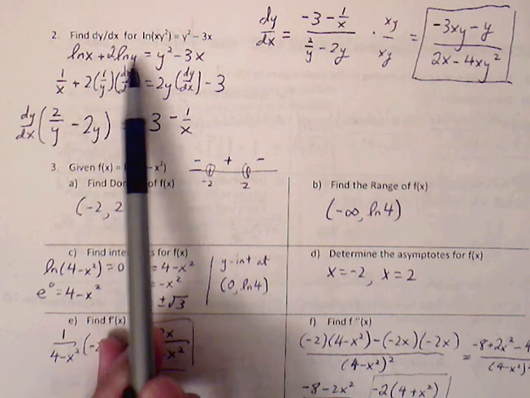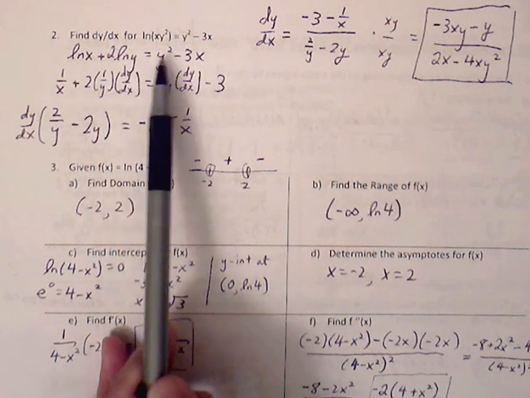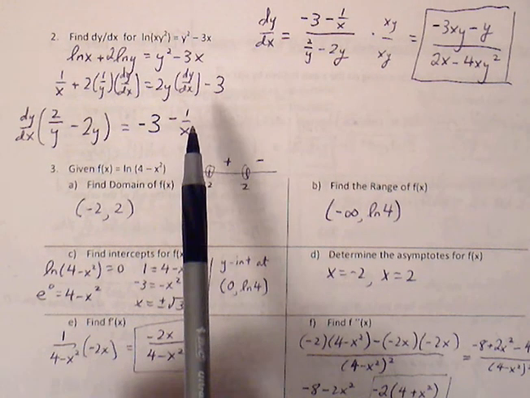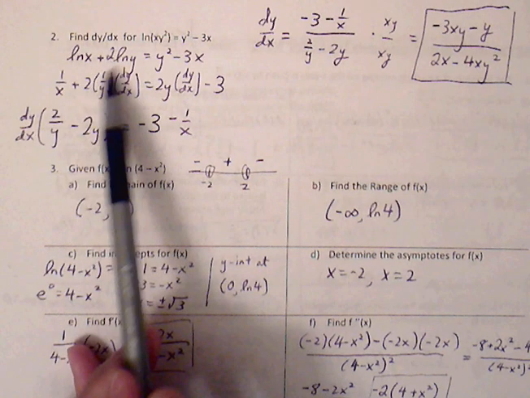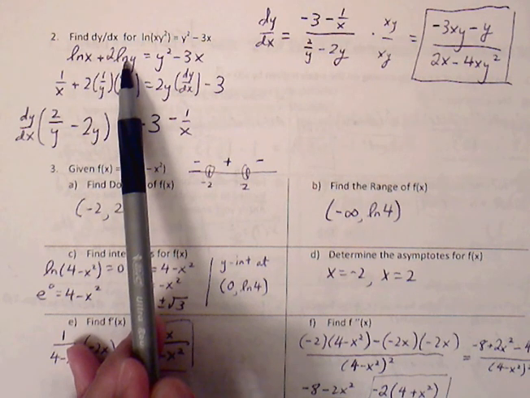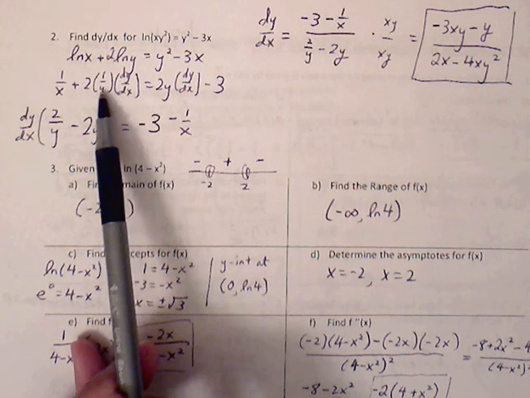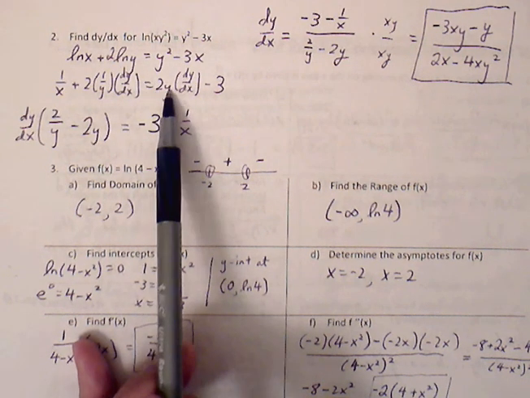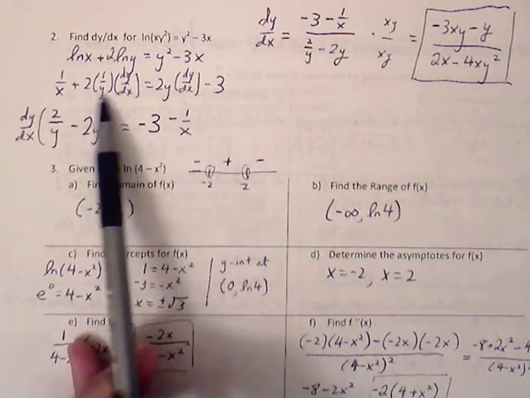So now we have separate terms, so we can just find the derivative for each term, and remember that each time we come across y's derivative, we have to remember to attach a dy dx. So ln of x becomes 1 over x. 2 is a coefficient, so that stays. ln of y becomes 1 over y, right? The derivative for ln of u is u prime over u. So ln of y becomes 1 over y, times dy dx. That is equal to y squared becoming 2y dy dx. 3x becomes 3.